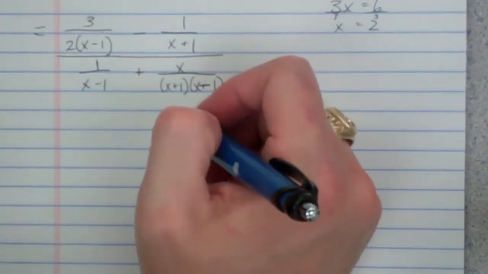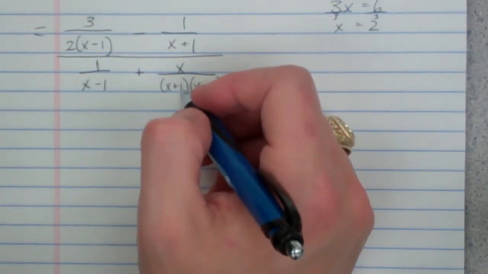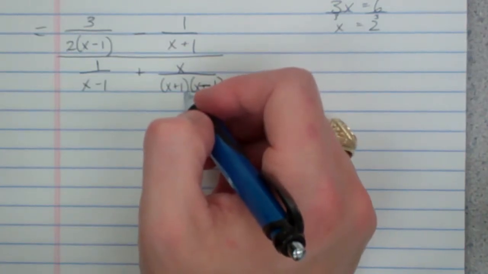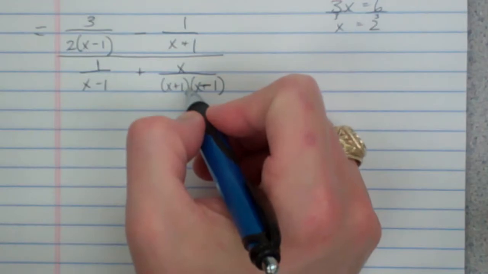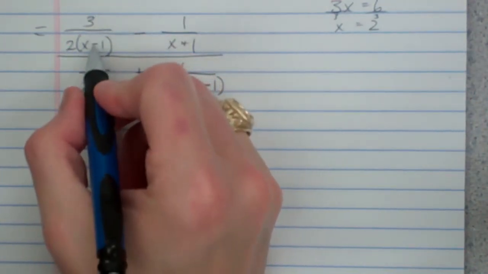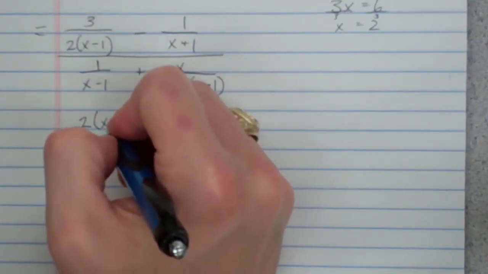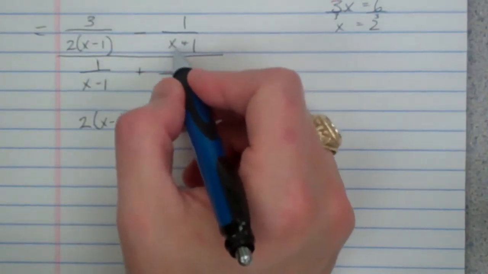Now, I need to find a common denominator. Remember, when I find a common denominator, essentially I'm looking for what I used to call a boat, or something that will fit every denominator. So I know that it needs to have a 2. I know that it needs to have an x minus 1. So that takes care of this one. Now let's look at this one.